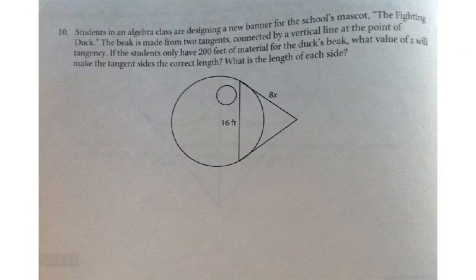Alright, okay, number 10. Students in an algebra class are designing a new banner. That was number 9, right? Yep. A new banner for the school's mascot, the fighting duck. The beak is made from two tangents connected by a vertical line at the point of tangency. If the students have only 200 feet of material for the duck's beak, what value of x will make the tangent sides the correct length? What is the length of each side?